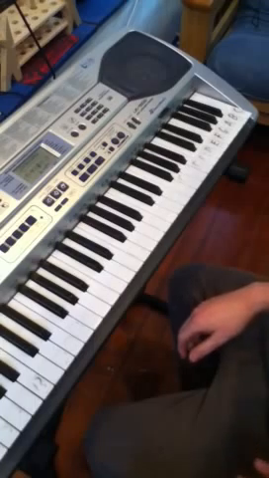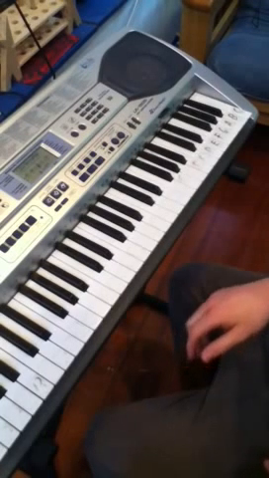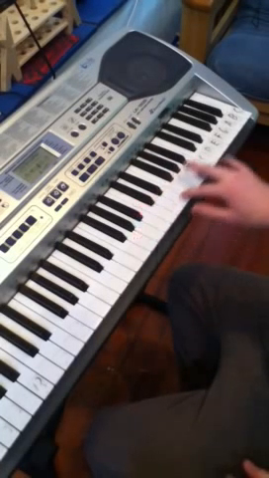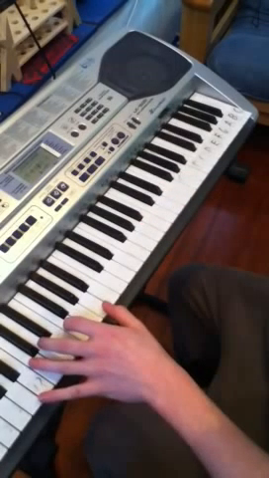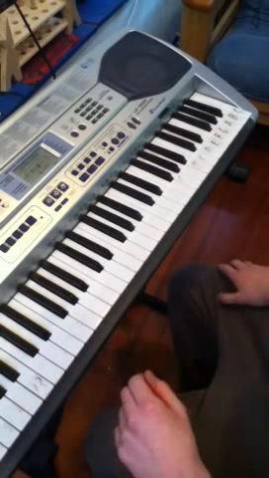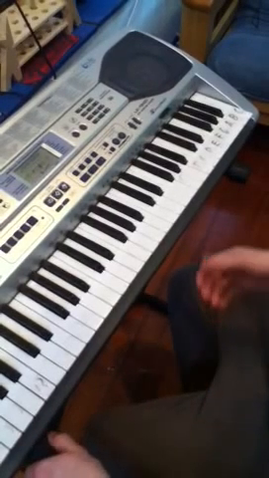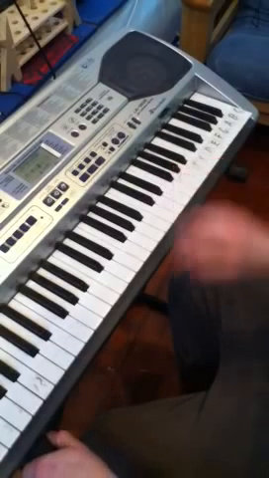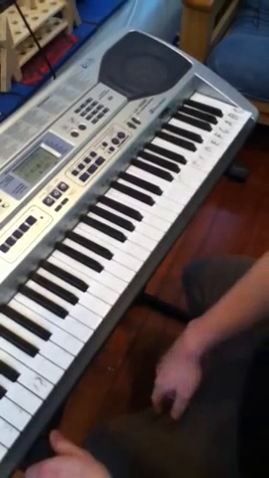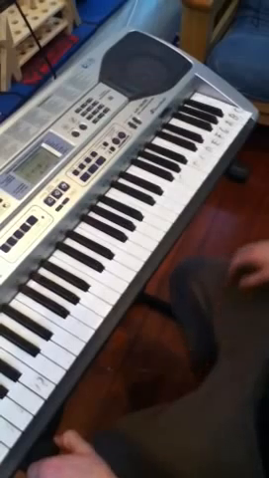So the bass line is the most important part. All of the notes of the melody up here go off the bass line, which is down here. And if you're in FL Studio or whatever you're making your songs in, it's pretty much just higher up on the piano, higher up on the screen. So the bass line is the most important part.